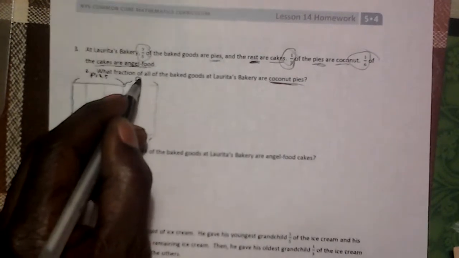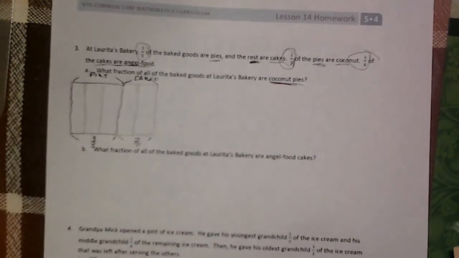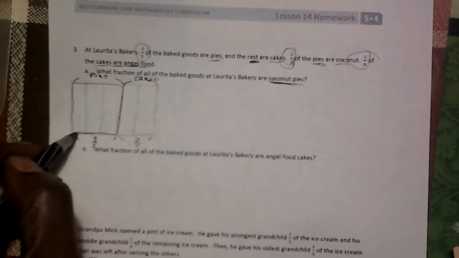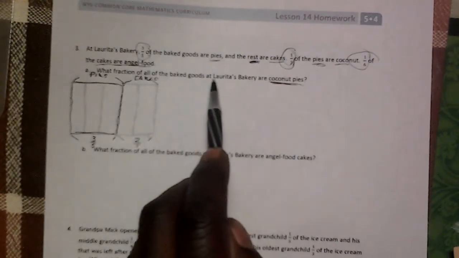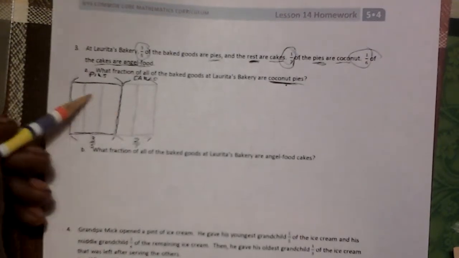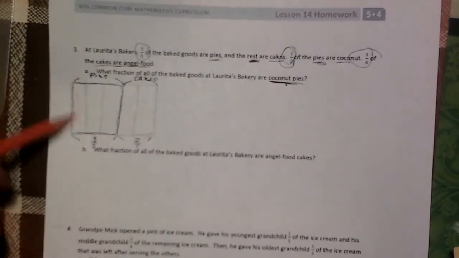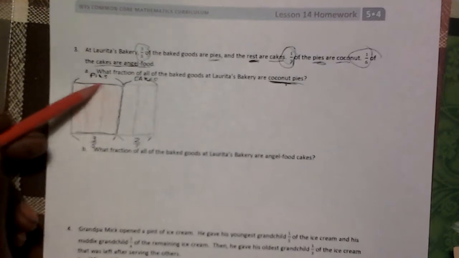So this section is cakes, C-A-K-E-S, okay? So now, this first question we worried about, what fraction of the baked goods are coconut pies, okay? So let's just shade this because this is all we're worried about right now. So let's shade this whole thing, okay?